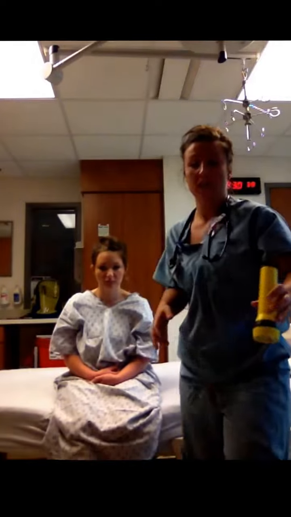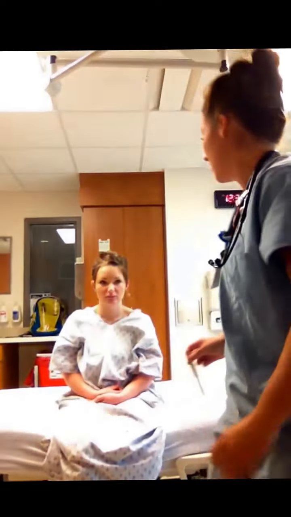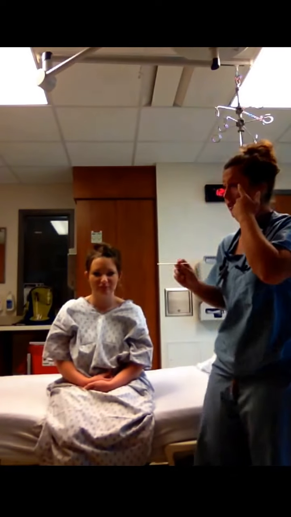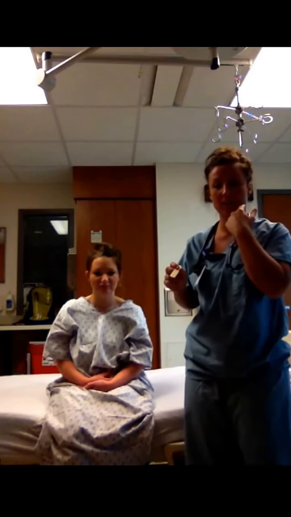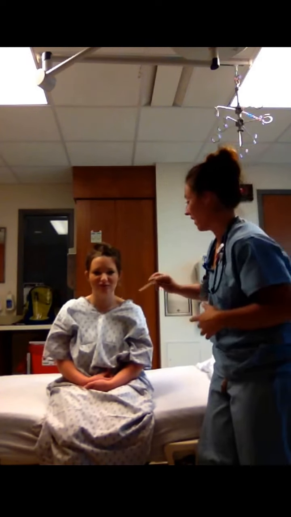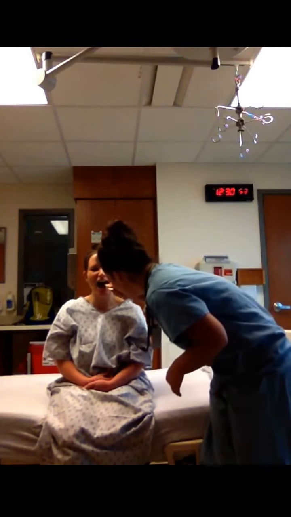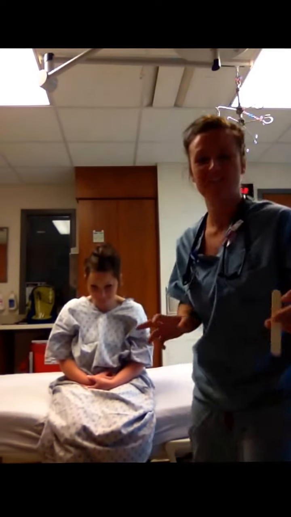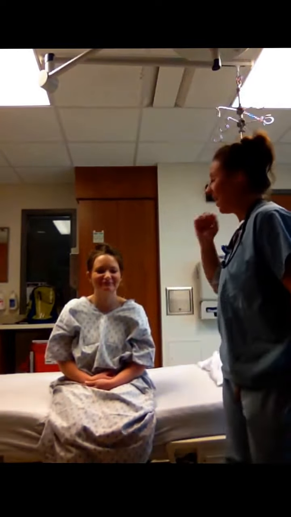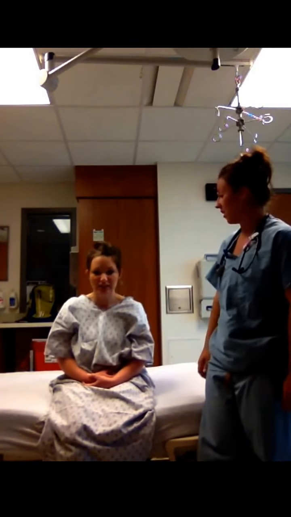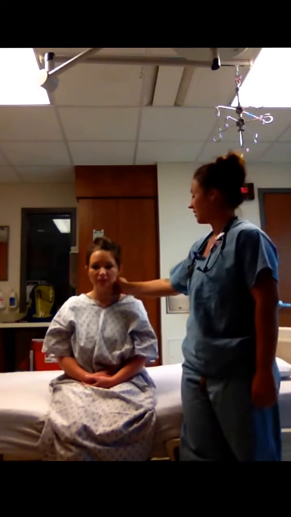I'm also going to check Laverne's gag reflex. And what I'm going to do is I'm going to insert this tongue depressor, and I'm just going to very carefully stick it in the back of her mouth to see if I can elicit a gag reflex. So open your mouth for me. And we have a positive gag reflex. Okay, next I'm going to inspect her neck.